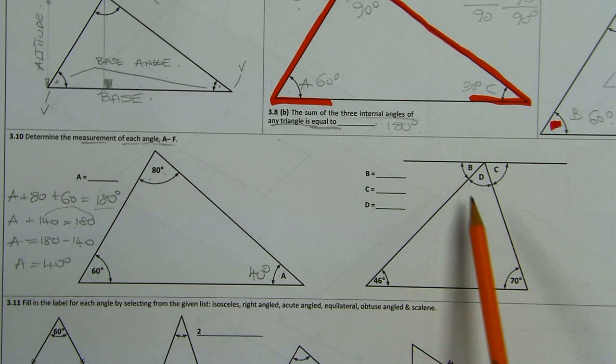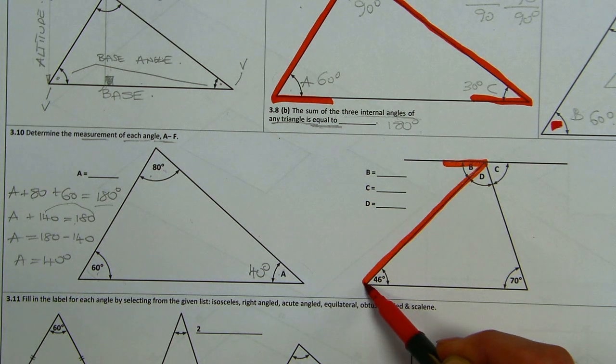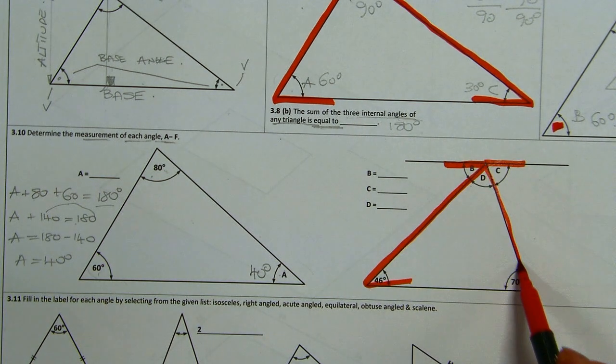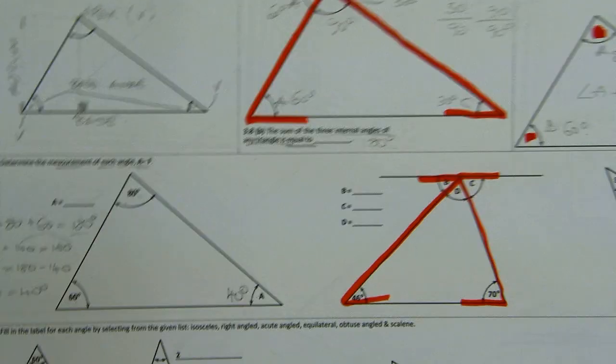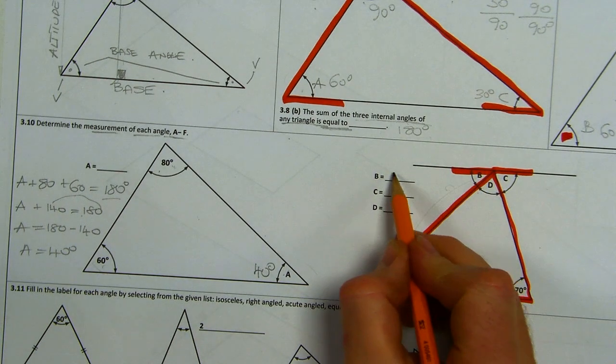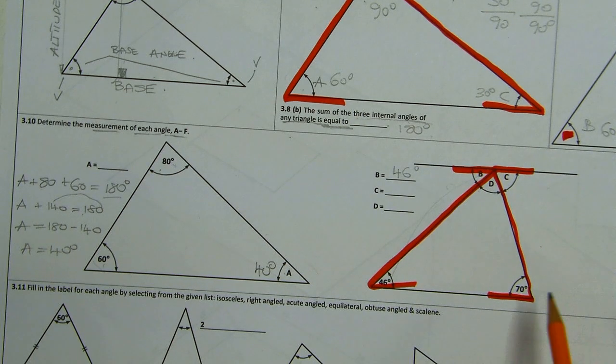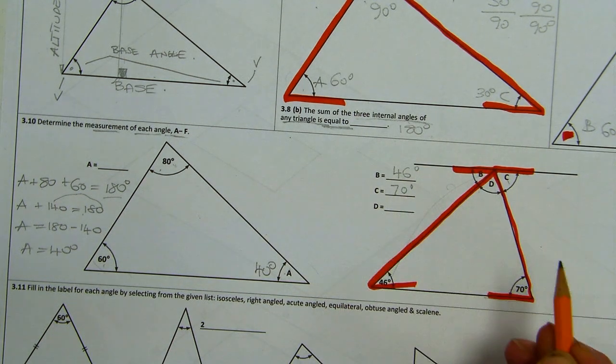This one here now. What shapes are we looking for here? Our little Z shapes, aren't we? So if we can see from our Z shapes, alternate angles, what does B have to be? 46 degrees. Is that okay? And then our alternate angles again, C has to be 70 degrees.